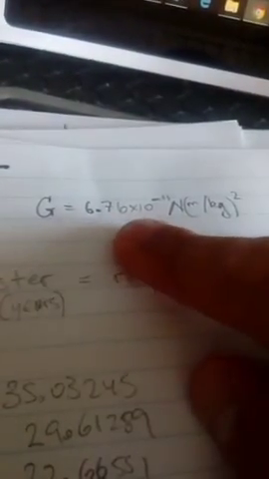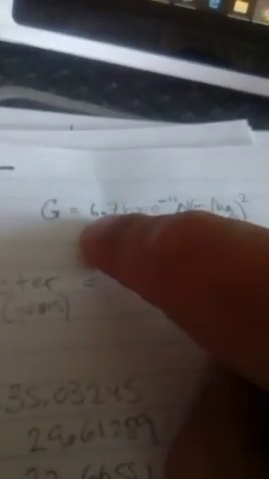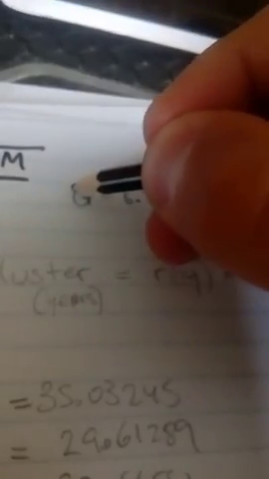So, there we go. 6.6 by 10 to the minus 11. So we take this dot and we move it this way 11 times. So there's 10 zeros in front of this 6. That's how small that number is. But that G in this universe does not change. It is always this number.